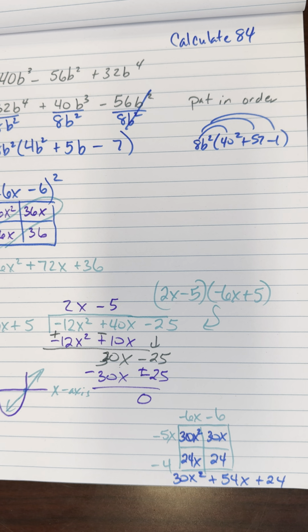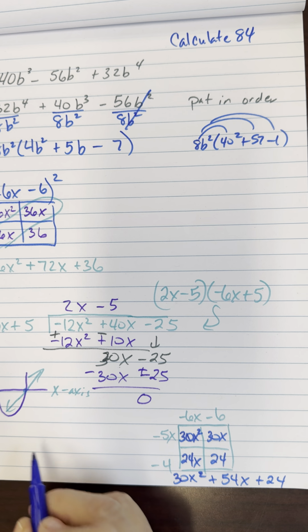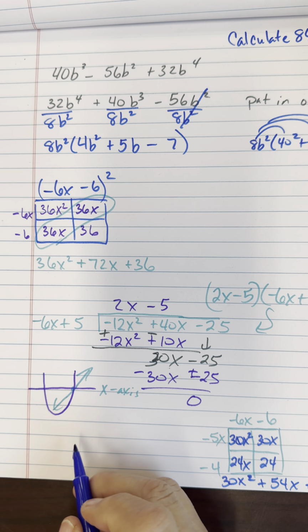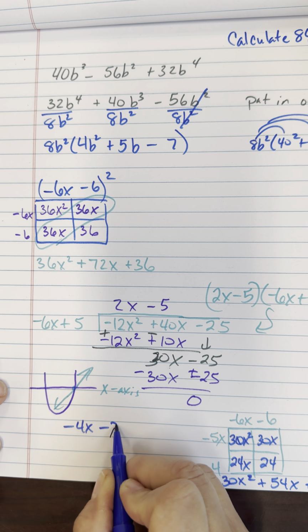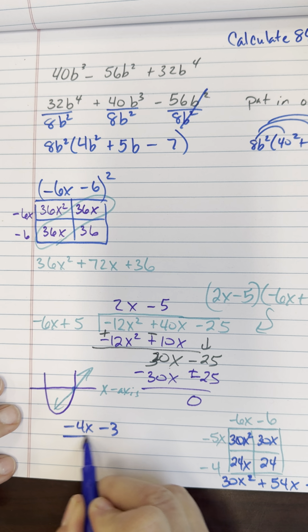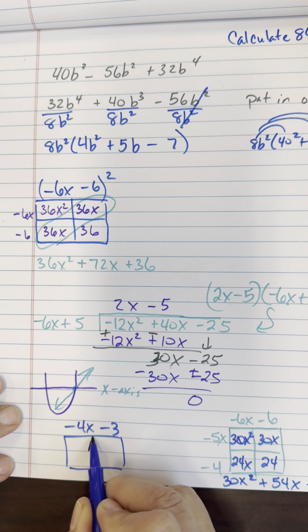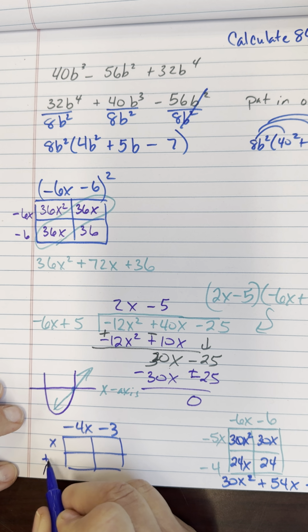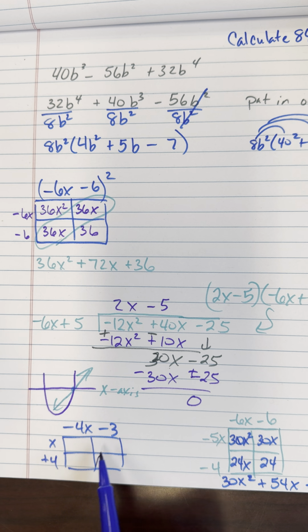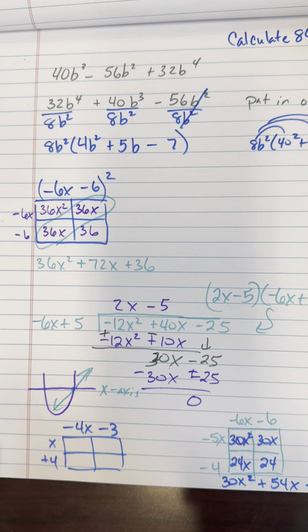Okay, number 7. Same thing, it's a multiplication. And I'm gonna squeeze it right here. You have negative 4x minus 3 and x plus 4. So this time, this side is positive and this side is negative, so everything in the box is going to be negative. So let's see what we got.